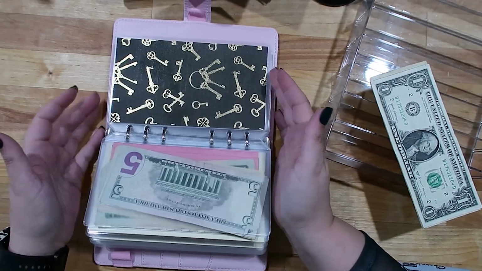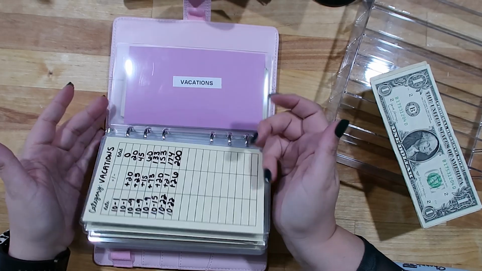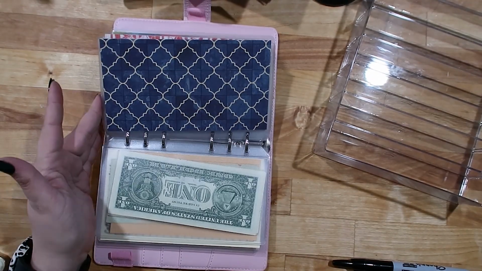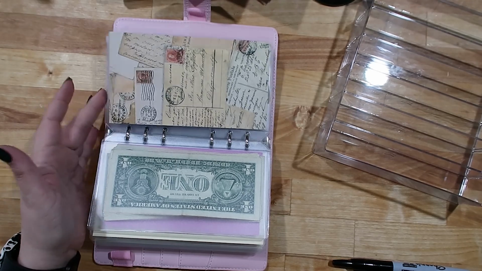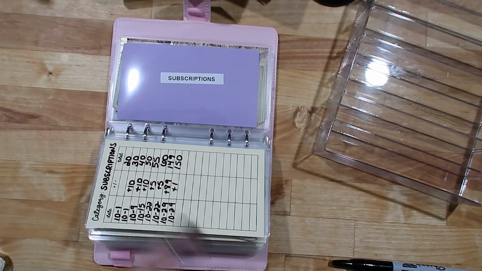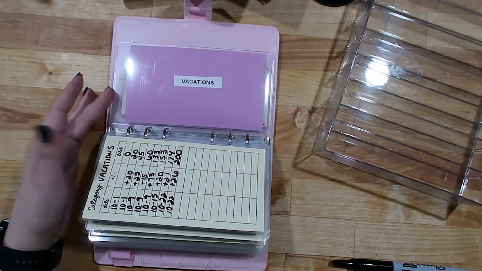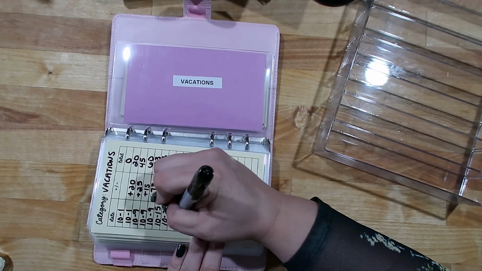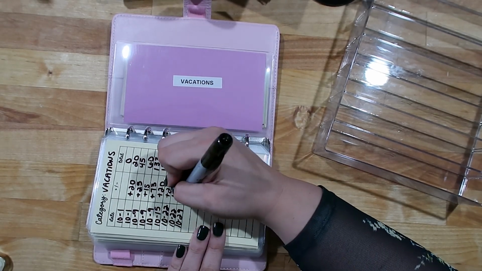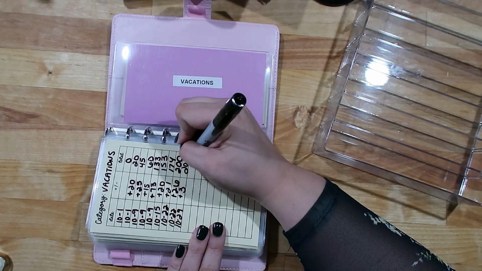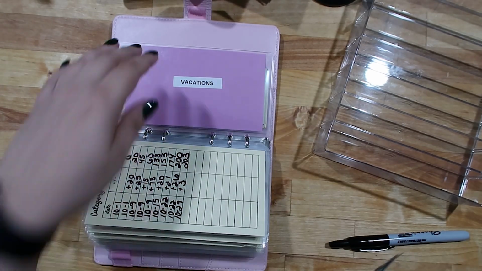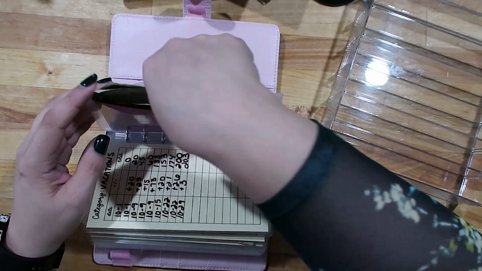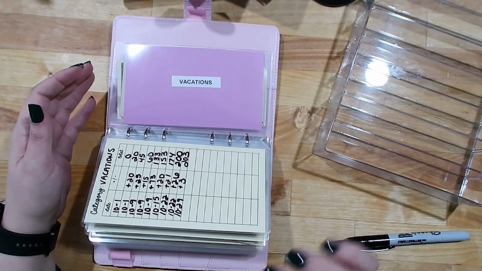And that leaves me with $3. So yeah, I guess I'll put the $3 into vacation and make that the odd one out. So every single dollar has now been allocated. That's so exciting. Now I can go ahead and close out my tracker.